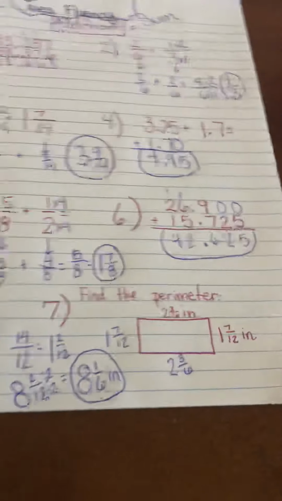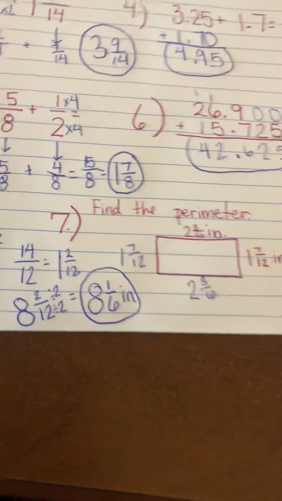So again, if you build up your fluency, the quicker you are with numbers, the easier math starts coming to you.